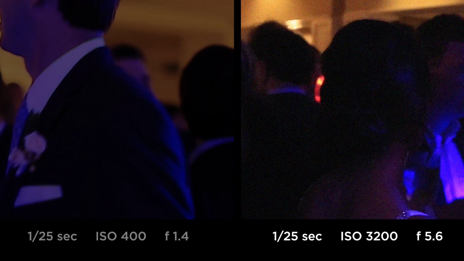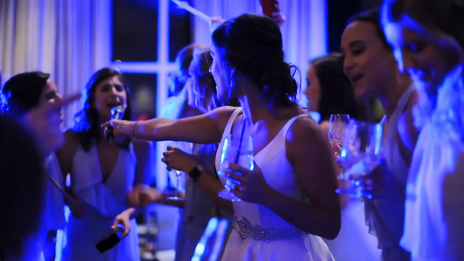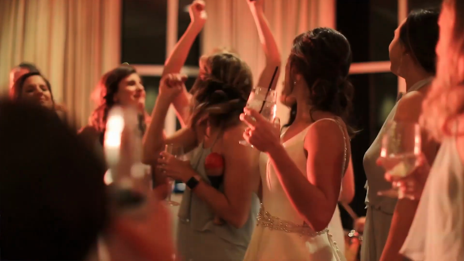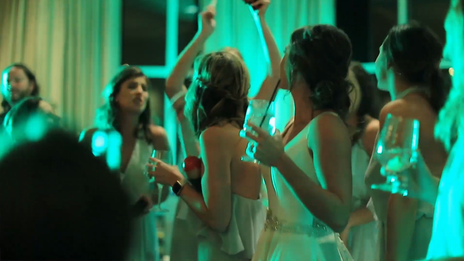So if you're looking to film, let's say, a wedding, and it's turned into the wedding reception, the lighting's really low, you're going to have a hard time getting good footage if your lens does not have a fast aperture. So it really pays to buy a great lens with a fast aperture. Not only is it going to allow you to film usable footage, but that footage is going to be much cleaner because you're going to be able to keep your ISO relatively low.